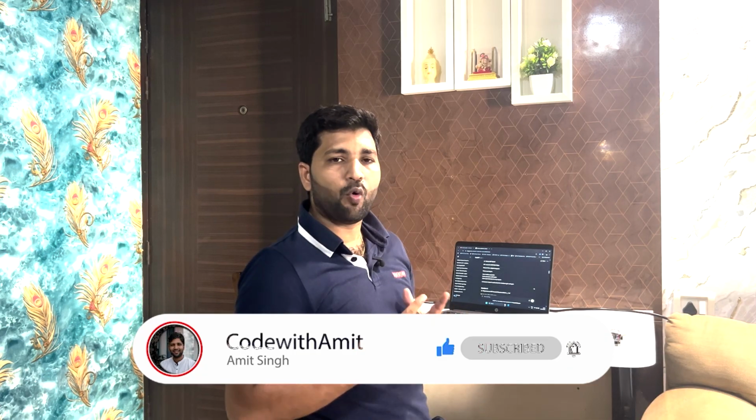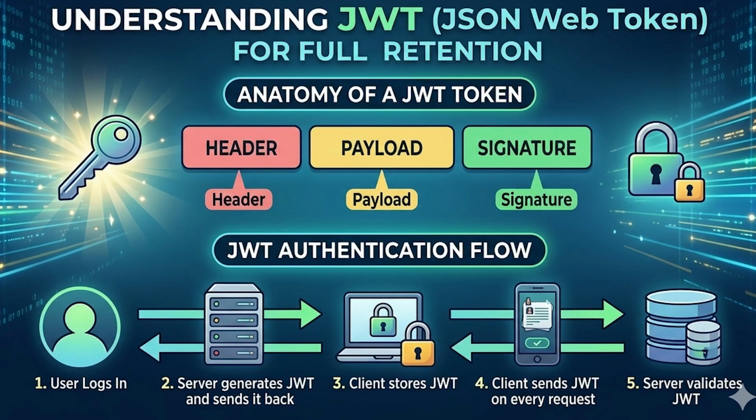Next question is, what is the token? JWT stands for JSON Web Token. You can think of JWT like a digital entry pass. When the user logs in, the server validates the credentials and sends the JWT token. The client then sends this JWT token with each and every request to the server. So the server doesn't need to verify the credentials every time, because the user is sending a valid token with each request.